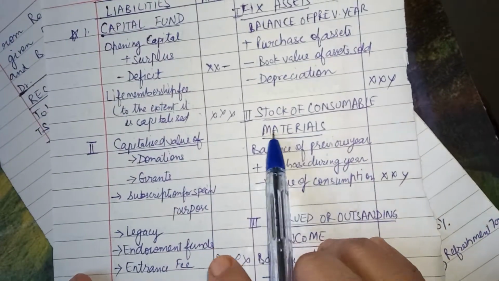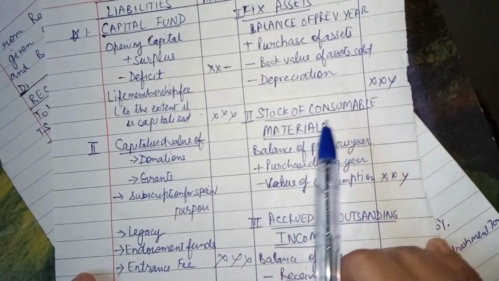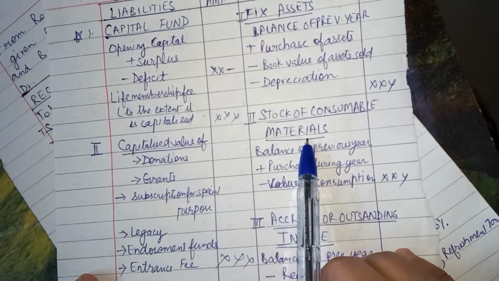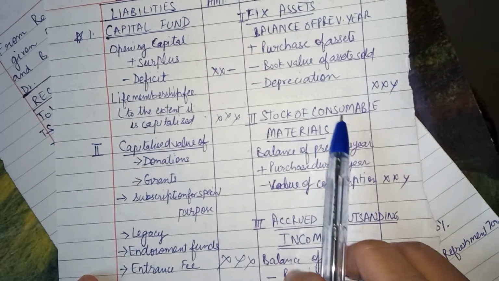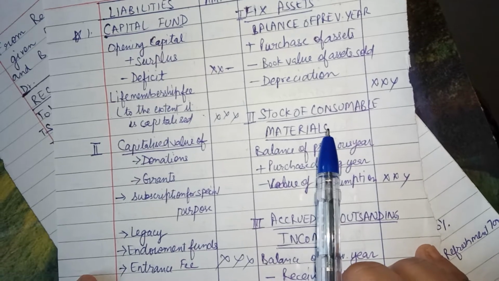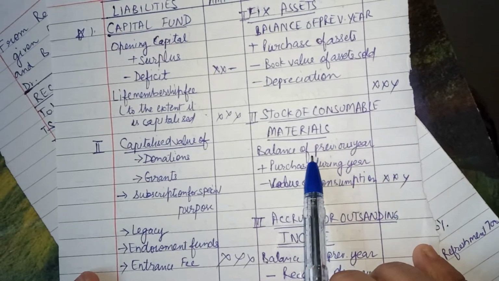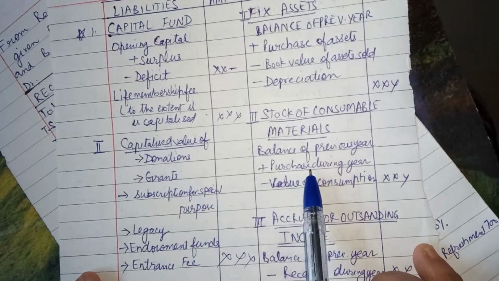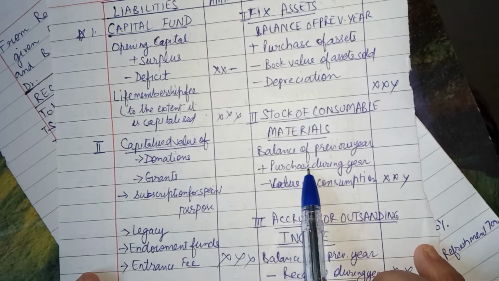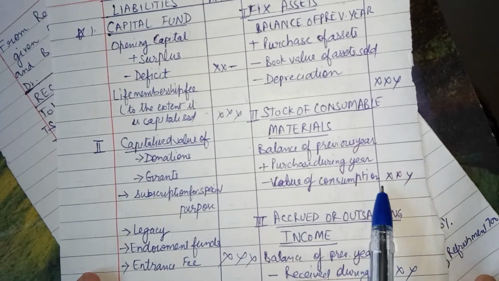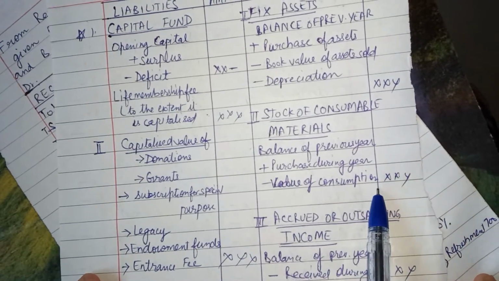Then the second amount will be the stock of consumable materials, like if we are running a canteen, so we will have some consumable materials as balance on the closing of the previous year, which will be our opening balance. So that balance of the previous year's closing, or opening of this year, will be here, plus purchases during the year, minus the value of consumption. So the remaining balance will appear here.